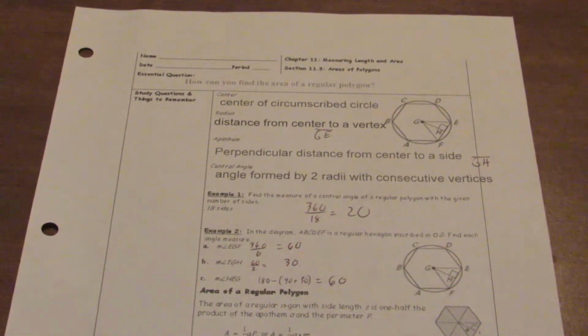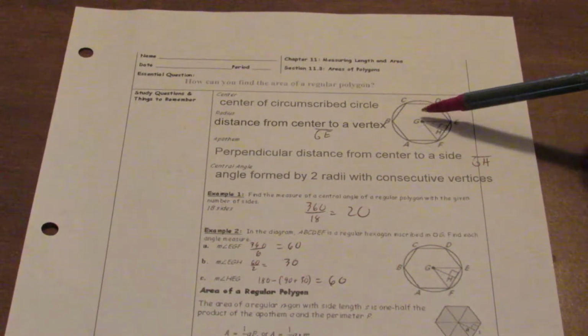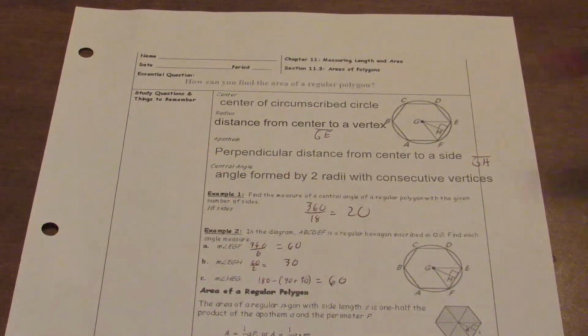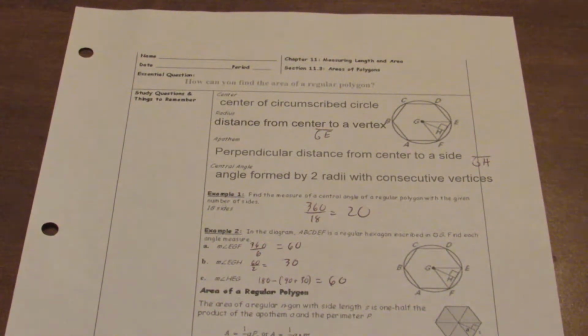So GE here is a radius. GF would be a radius. GC would be a radius. GH is not, because H is not a vertex of our polygon. So you only have a certain number of radii in your polygon.